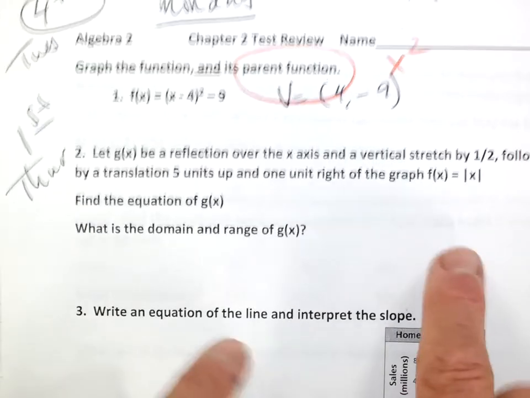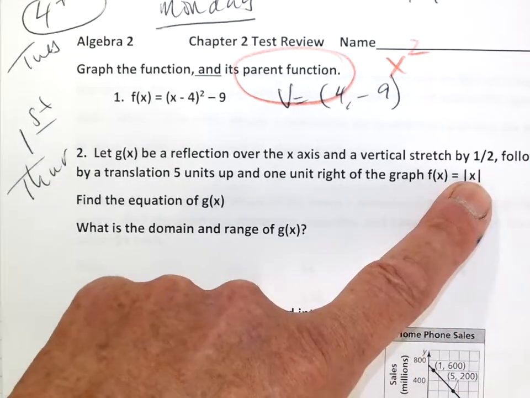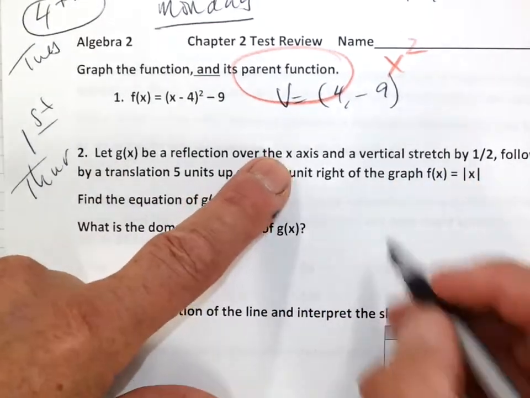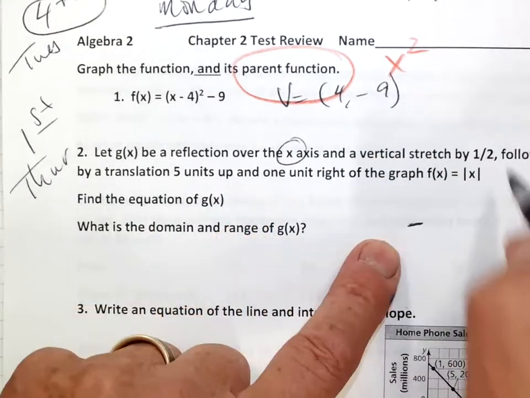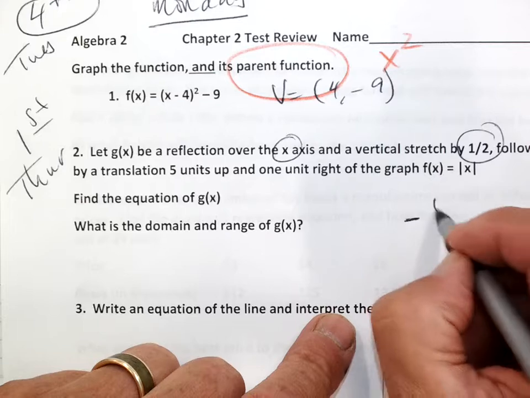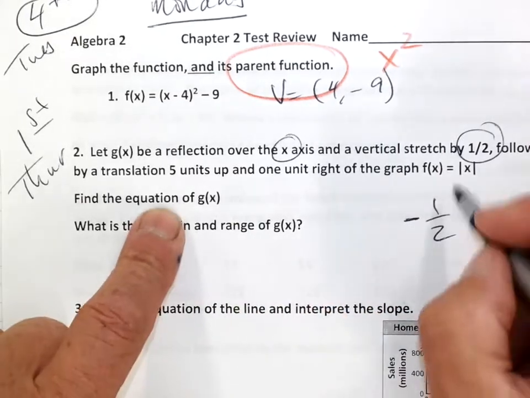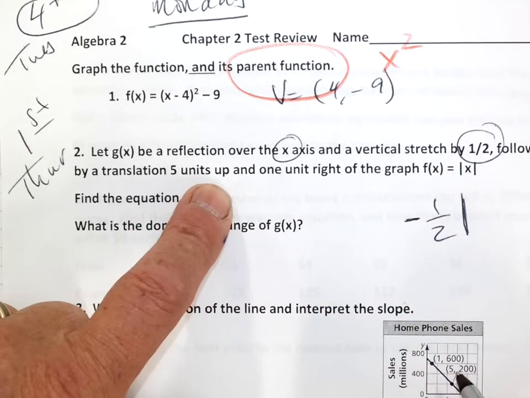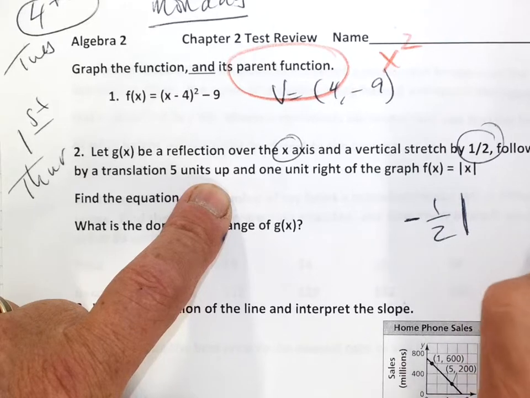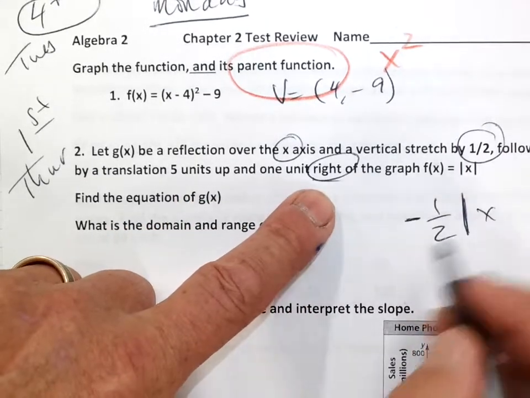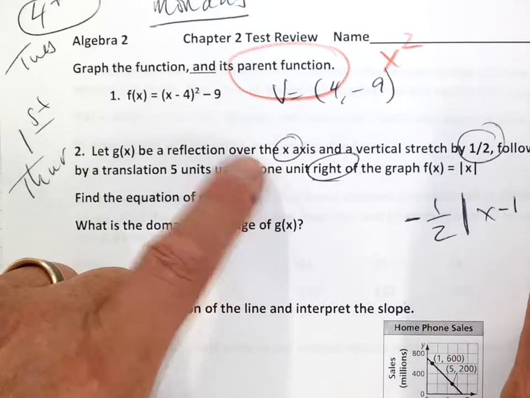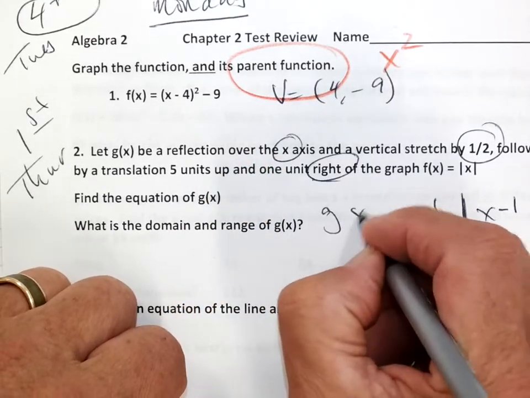Okay, number 2. Let's take absolute value of x, and what we're going to do is we're going to reflect it over the x-axis, which means it's going to be a negative. Vertical stretch of 1/2, which is a negative 1/2, followed by a translation of 5 up, so that's my plus 5, and 1 unit to the right, opposite, so I'm going to go minus 1. There is my g of x.